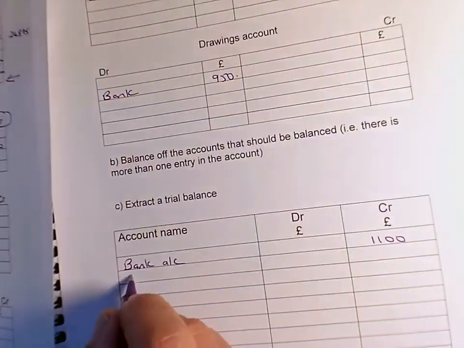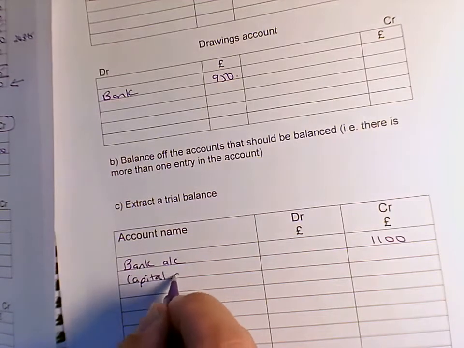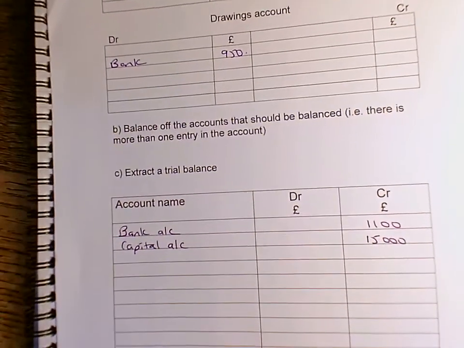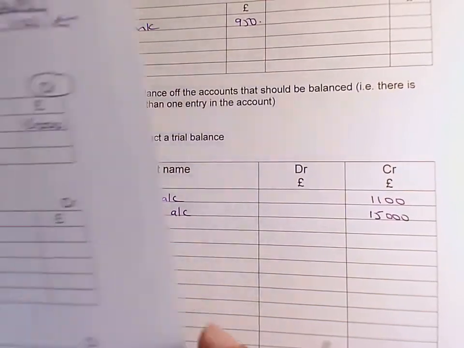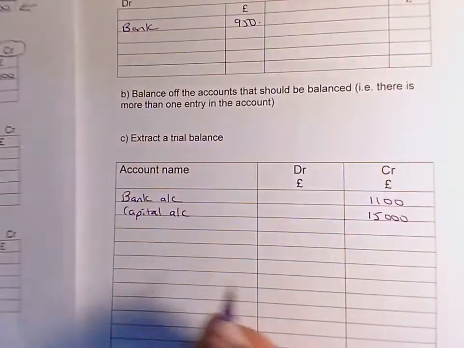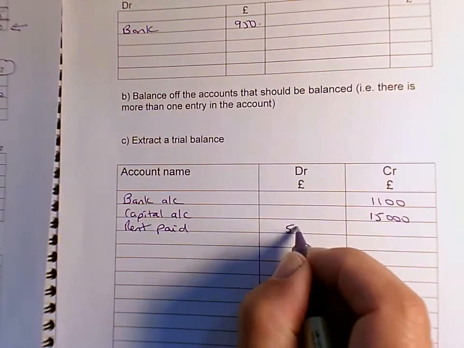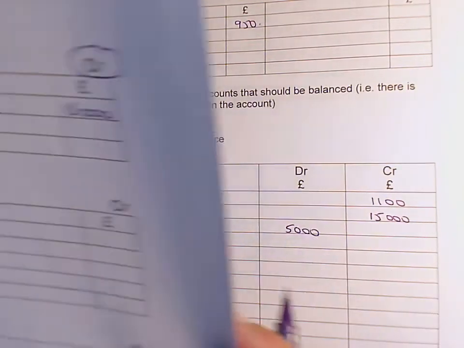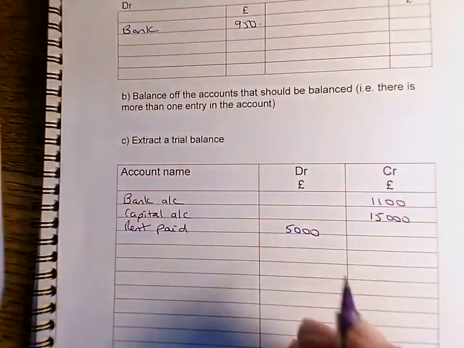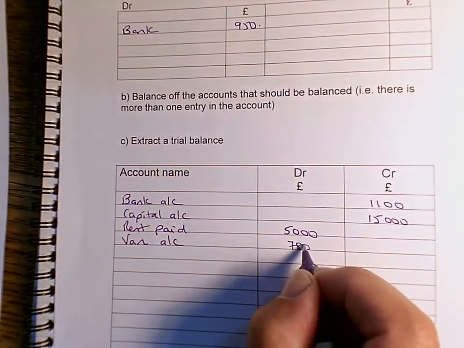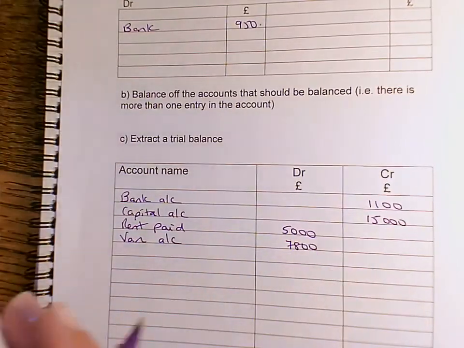Capital account is £15,000, also on the credit side. So we can pop that in there. The rent account, £5,000. This was rent paid, £5,000 on the debit side. The van account, 7,800, also on the debit side because it's an asset.